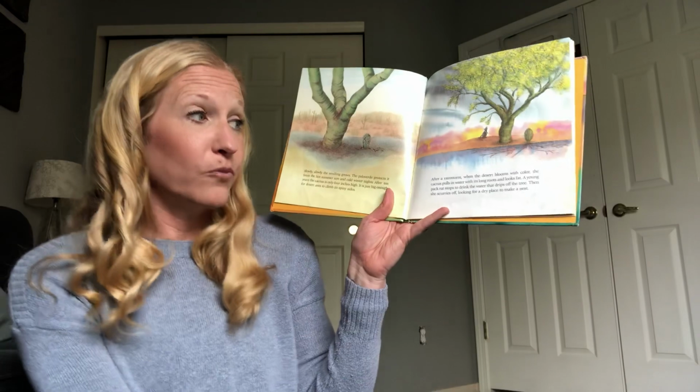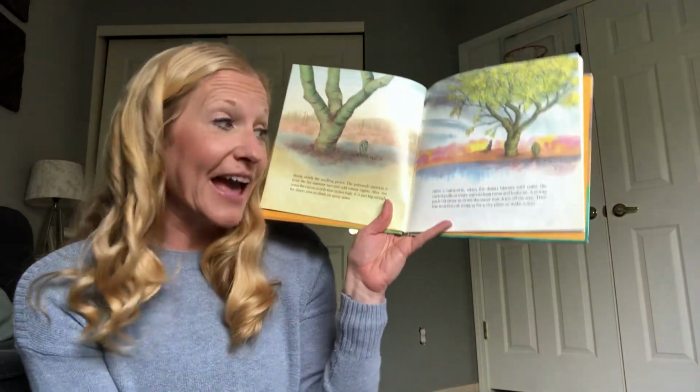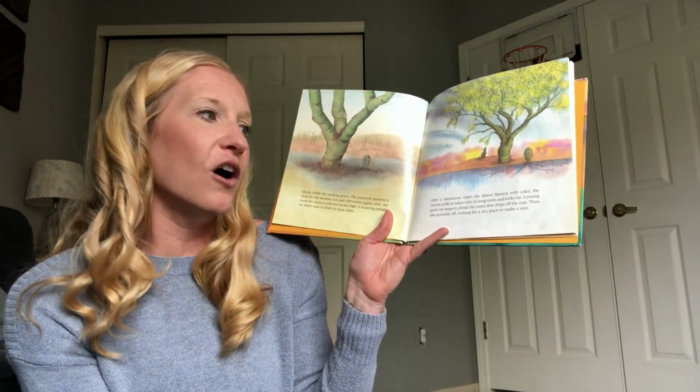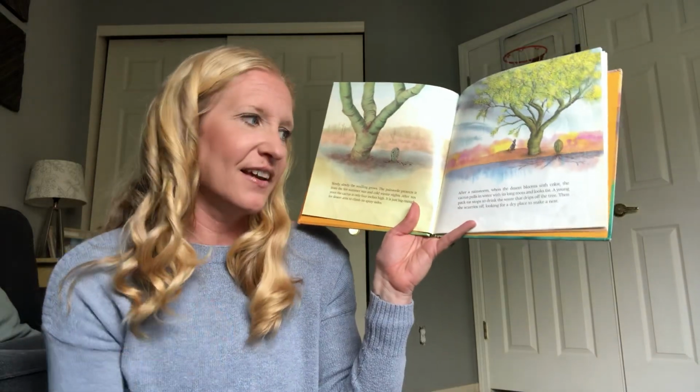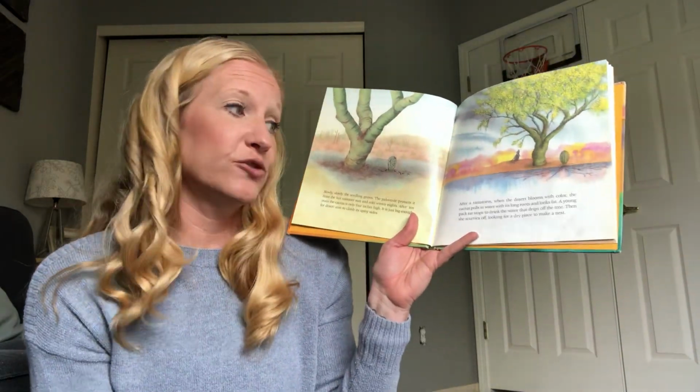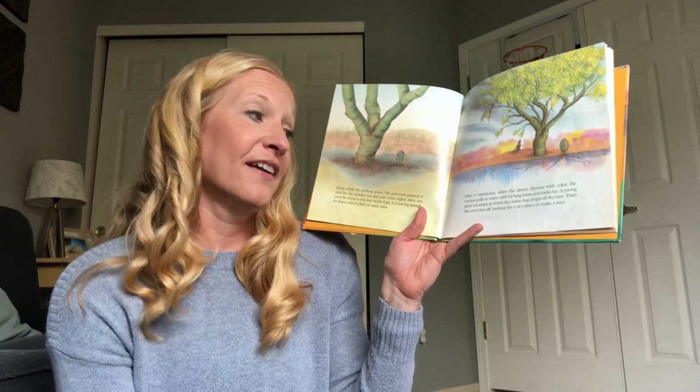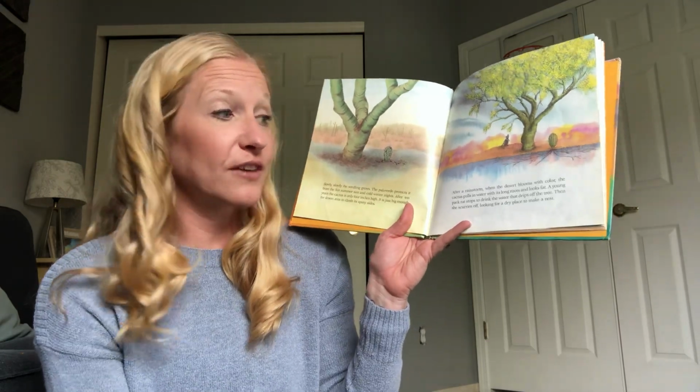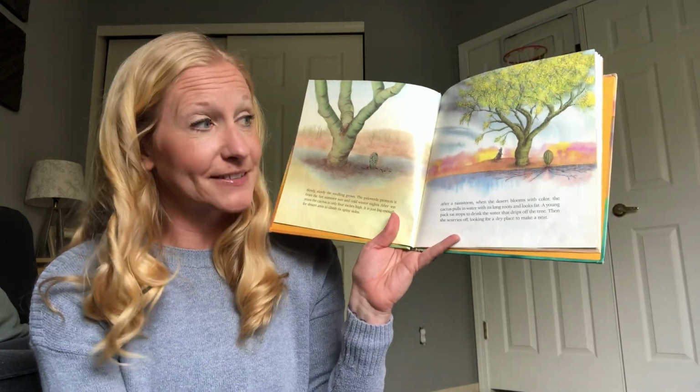After a rainstorm, when the desert blooms with color, the cactus pulls in water with its long roots and looks fat. A young pack rat stops to drink the water that drips off the tree. Then she scurries off, looking for a dry place to make a nest.